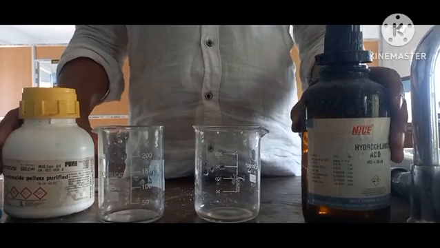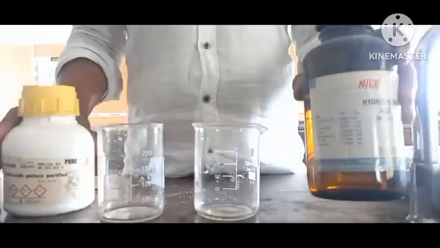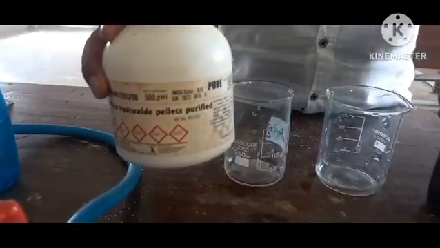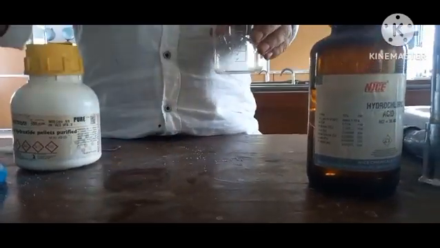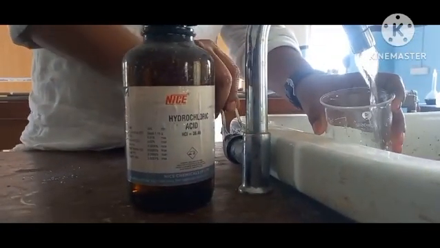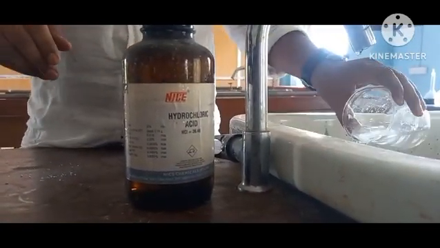For the neutralization reaction, we are going to take hydrochloric acid as the acid and sodium hydroxide as the base. So what we are going to do first is take tap water in order to make a dilute acid.